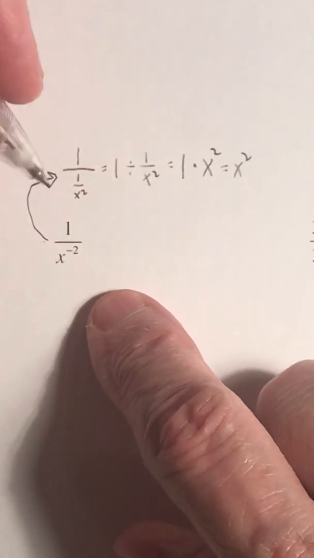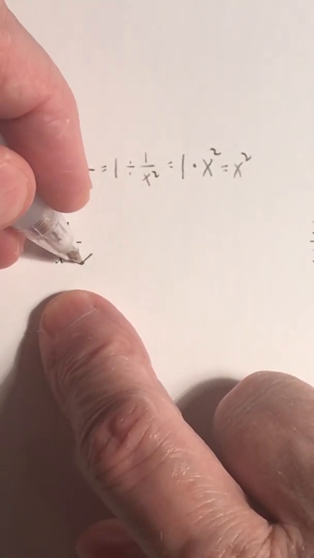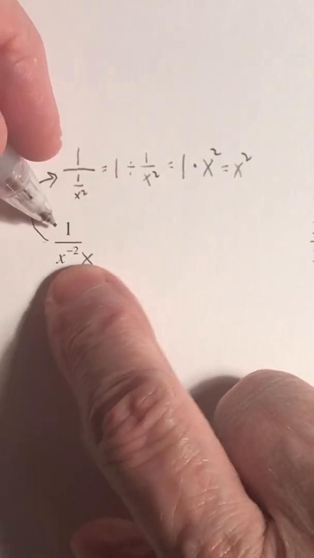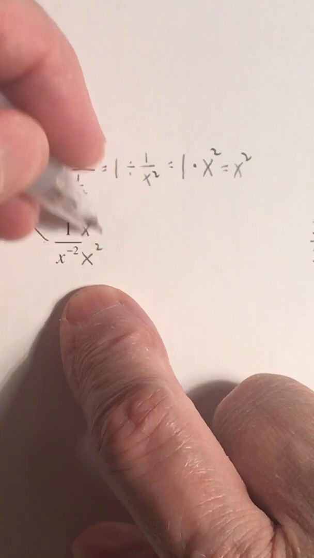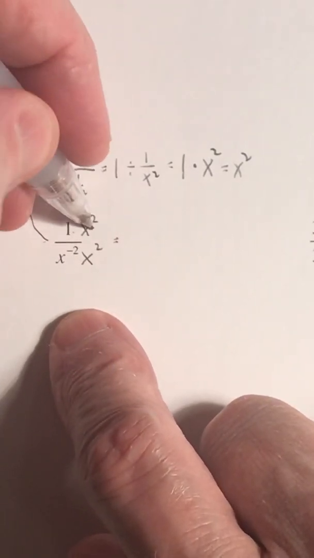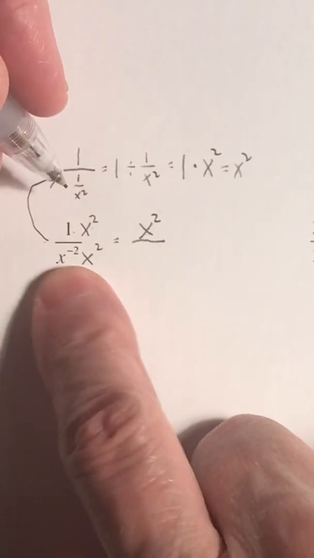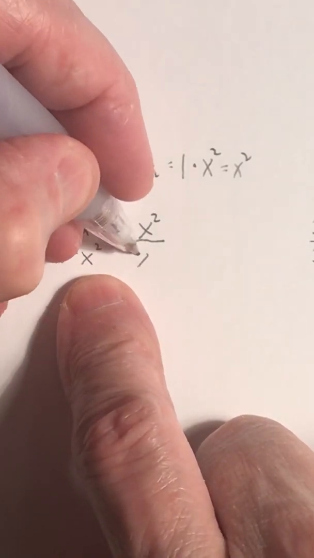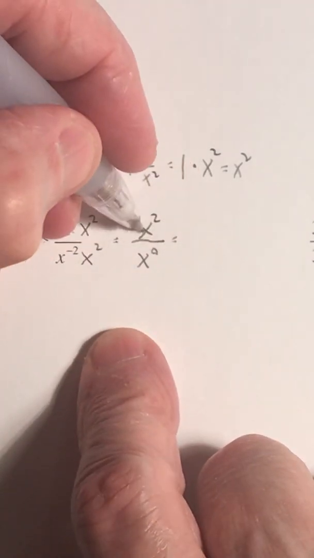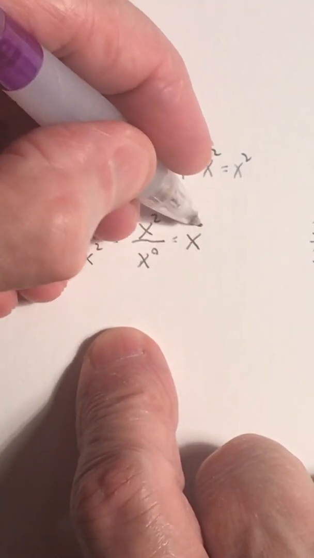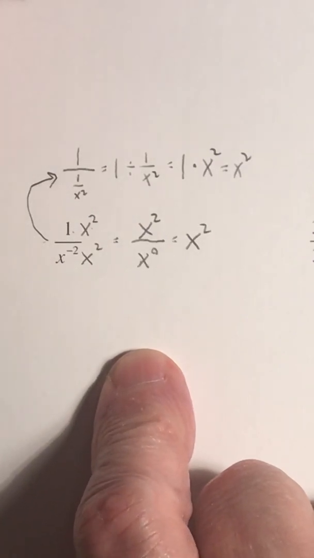Easier thing to do is, for now, we'll just say this. What happens if I multiply the top and bottom by x to the opposite power? By x to the 2nd power. 1 times x squared, I get x squared on the top. What happens in the denominator? I get x to the 0, which equals 1. And if I have x squared over 1, I no longer need a fraction. Okay?